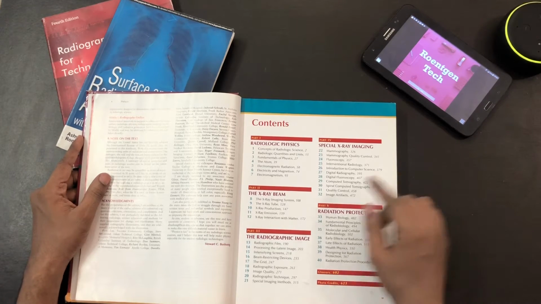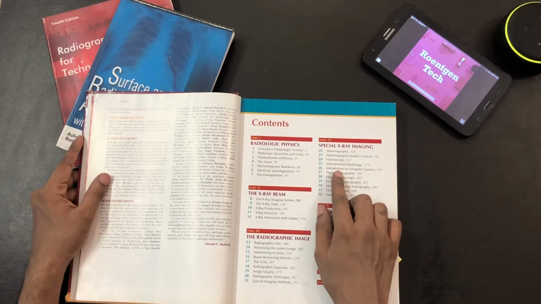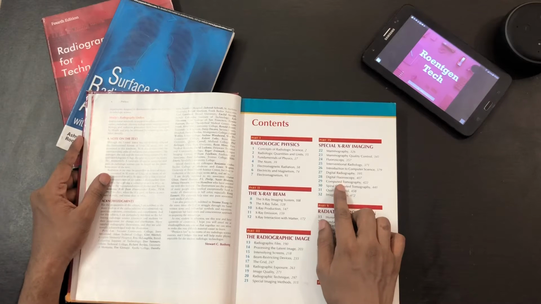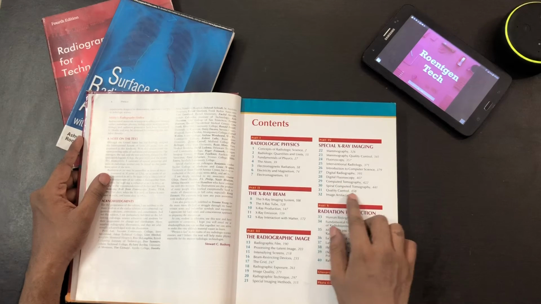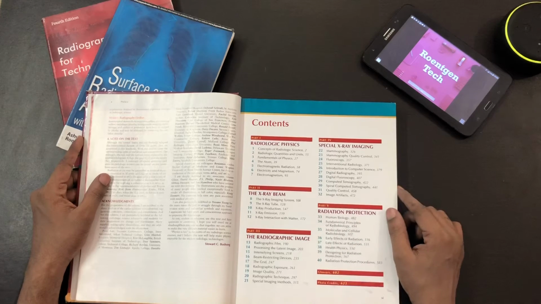For example, conventional radiology, mammography, fluoroscopy, interventional radiology, digital radiography, digital fluoroscopy, computed tomography, spiral computed tomography, image artifacts, as well as radiation protection. In radiation protection, you will find human biology, molecular and cellular radiobiology, early effects of radiation, late effects of radiation, and health physics, which are very important aspects of radiation hazards.